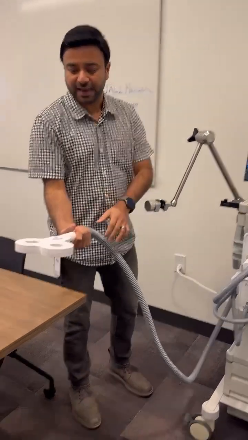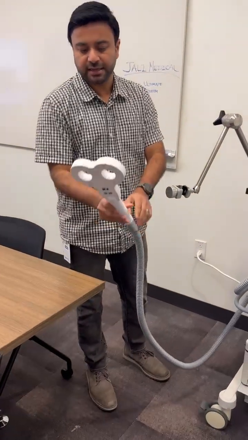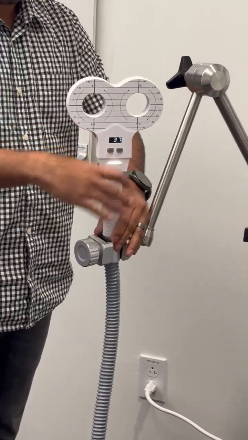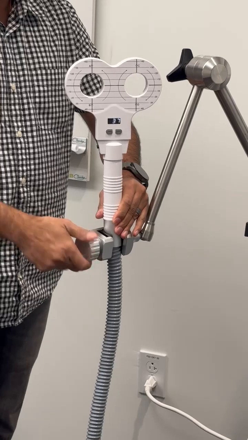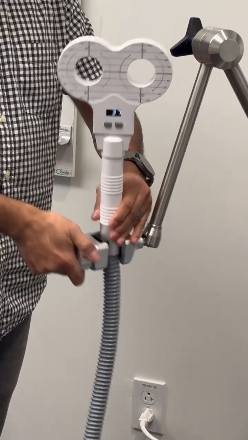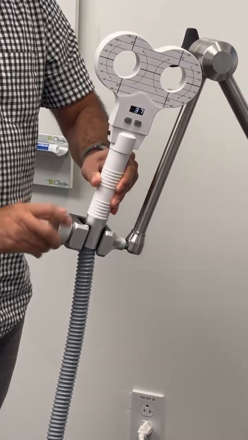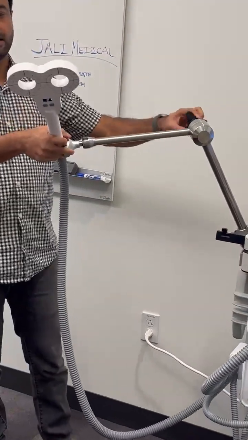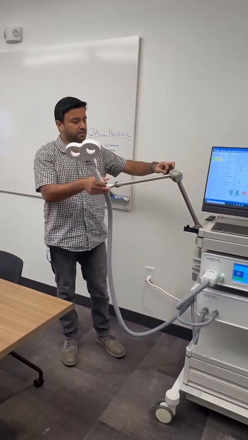You can see how flat and lightweight the coil is. When you want to connect it to the coil arm, you just slide it in and connect it to the coil arm support, get to the right angle for your stimulation, and you're good to go.